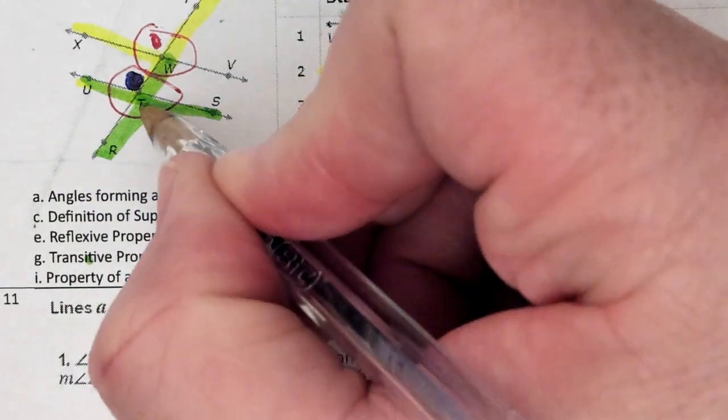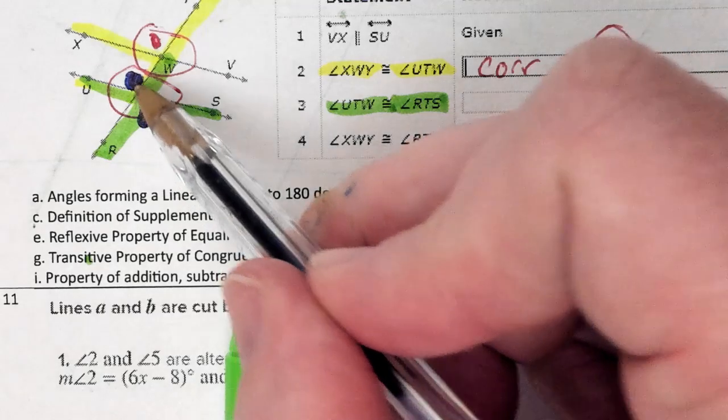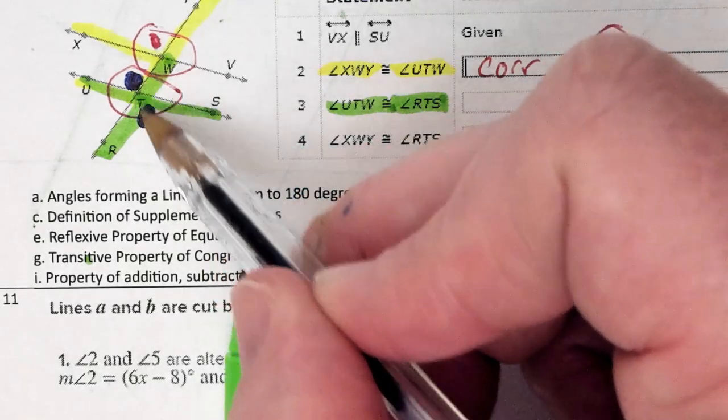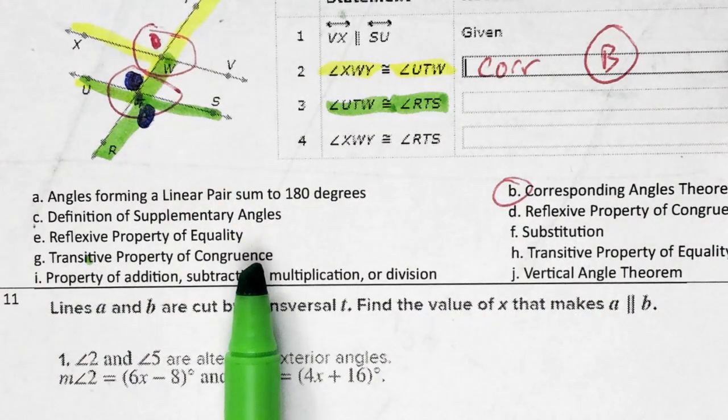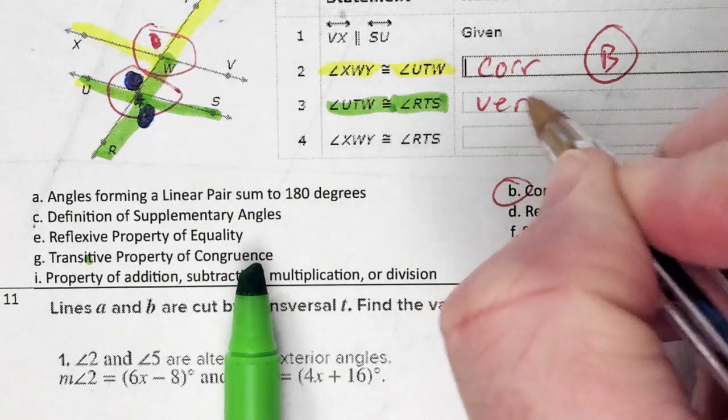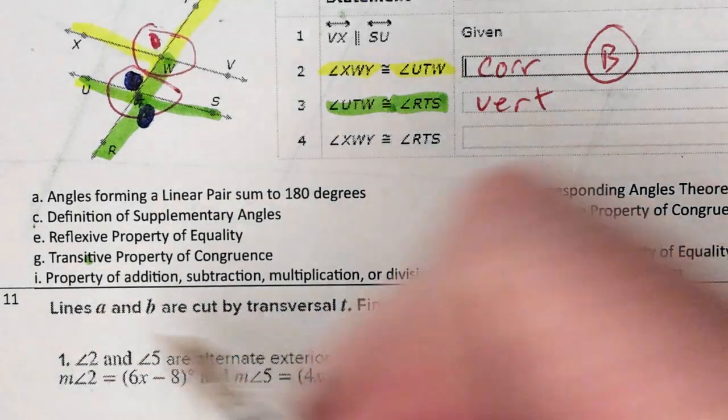So this is right here. So those two angles are equal. What kind of angles are those two? Well, you're at the same station. So those right there, those are vertical to each other. So those are vertical angles. And that right there is letter J.